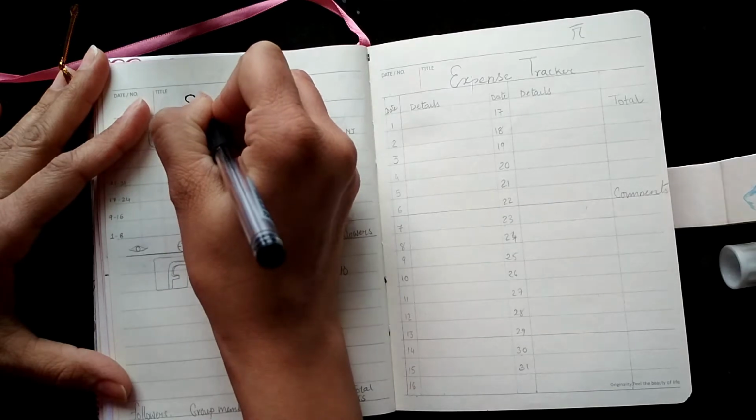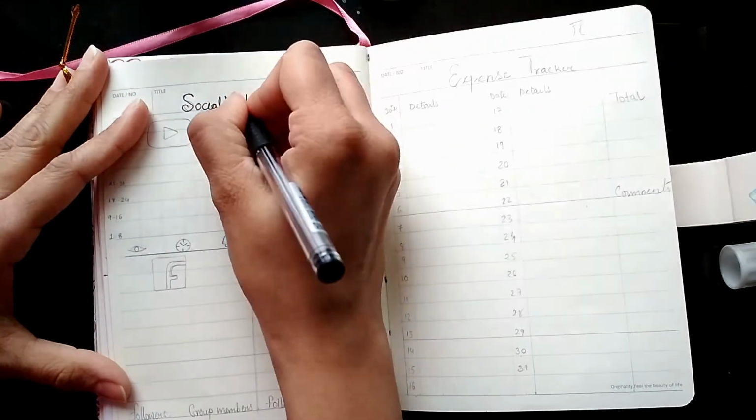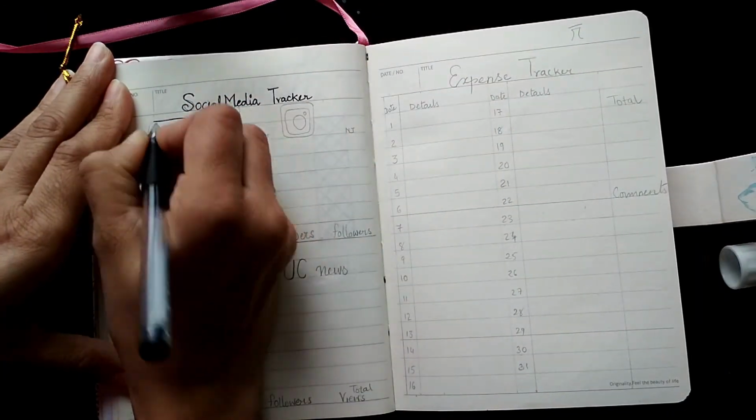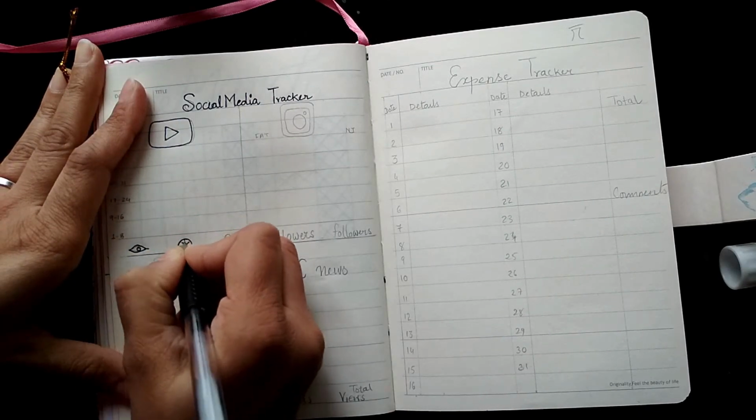I have created here a social media calendar or tracker. You can do it for your study also or as per your choice. I am adding a YouTube logo.